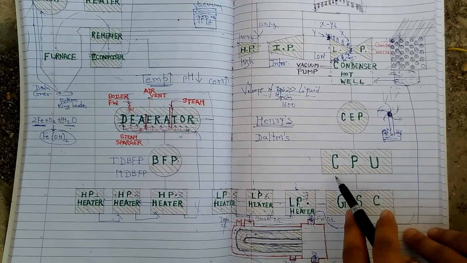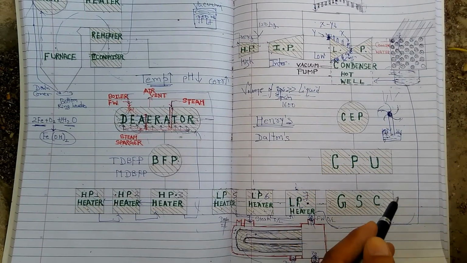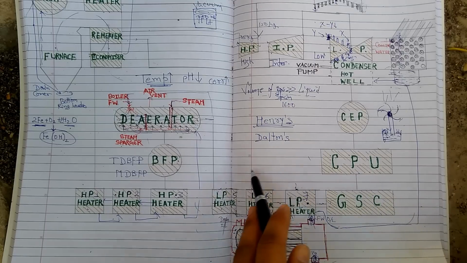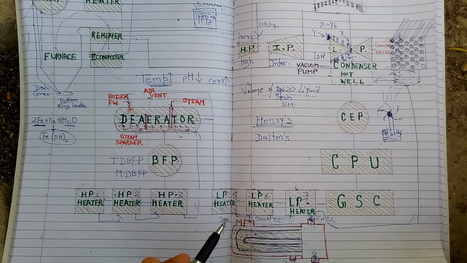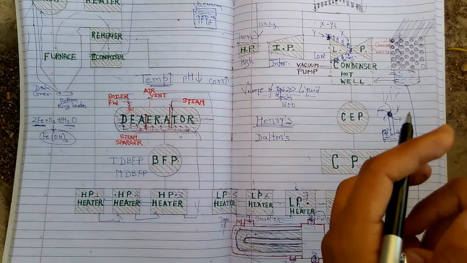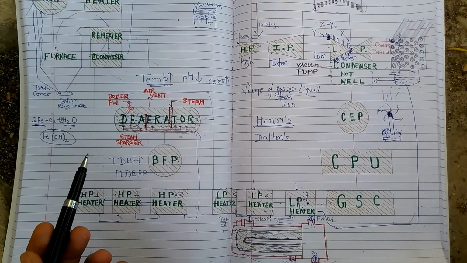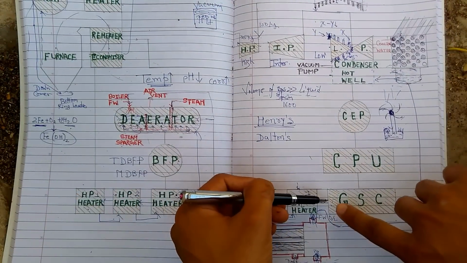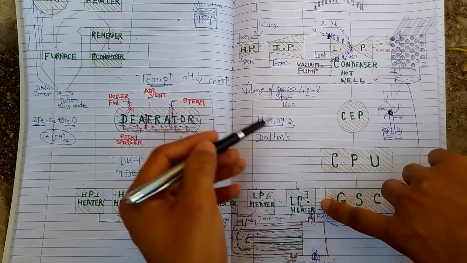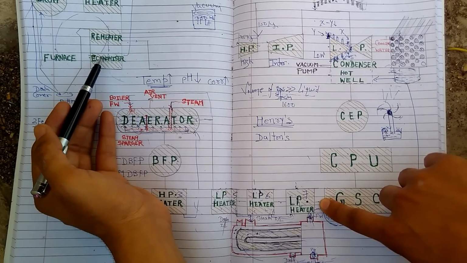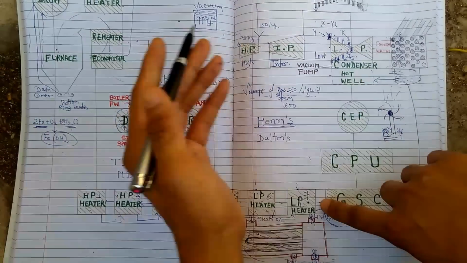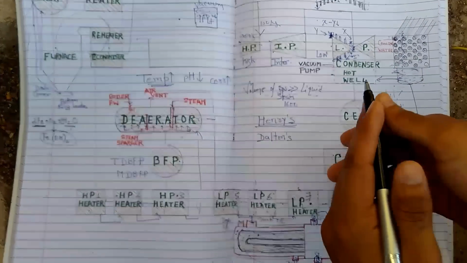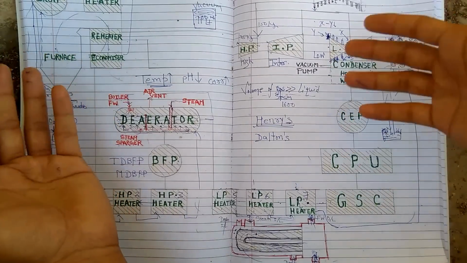Okay, after the condensate polishing unit comes the GSC, that is the gland steam condenser, and after that gland steam condenser comes this heater arrangement. Now what I want to do is increase the efficiency of this cycle. So I have some water after the GSC and I want to send it to the boiler. Before I send it to the boiler, I want to increase the temperature of that feed water in steps.